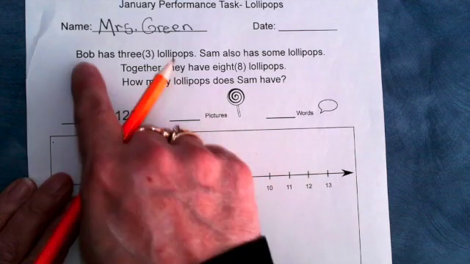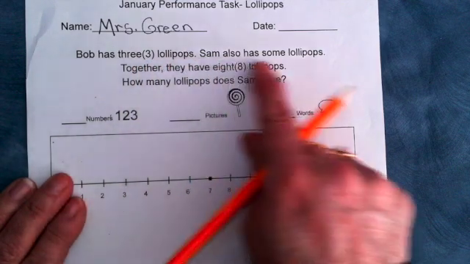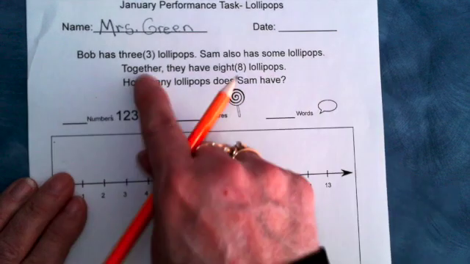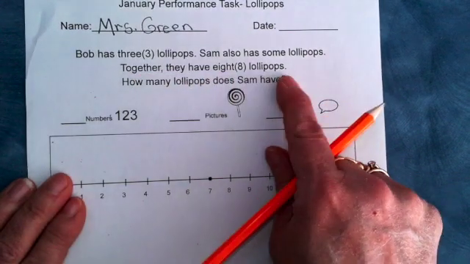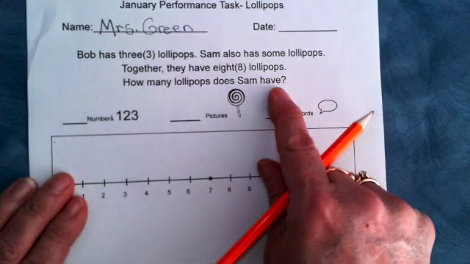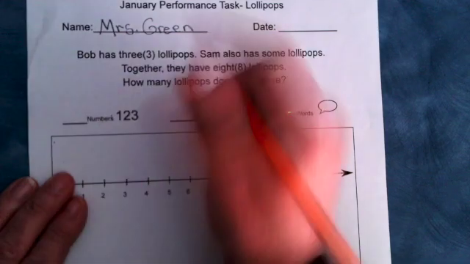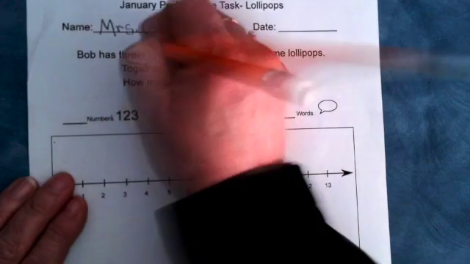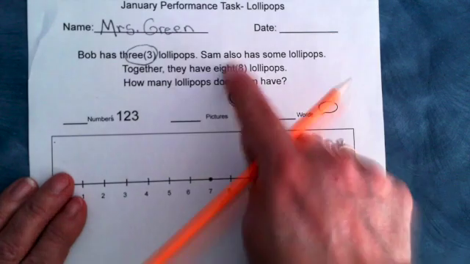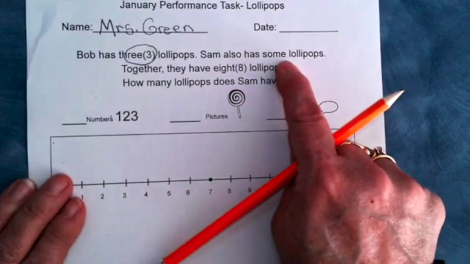First off, Bob has 3 lollipops. Sam also has some lollipops. Together, they have 8 lollipops. How many lollipops does Sam have? Oh, that's a different question. So I note 3. We're going to circle that 3. And then it says Sam has some, but it doesn't say how many Sam has. I guess that's what we're trying to figure out.